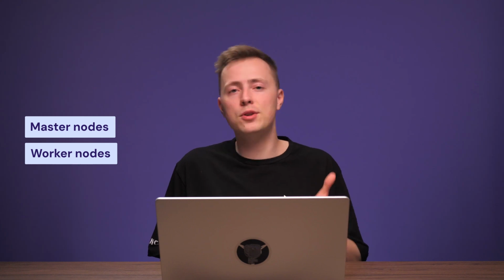First, we have the nodes, which form the foundation of a Kubernetes cluster. These can be physical servers or virtual machines and come in two types. Master nodes manage the cluster, and worker nodes run the actual containers. Next, pods are the smallest deployable units in Kubernetes, acting as application building blocks. A pod can hold one or more containers that are scheduled to run together on the same node.